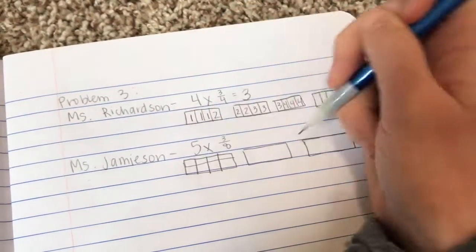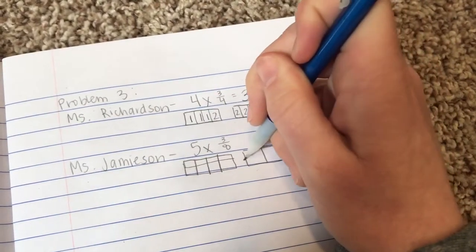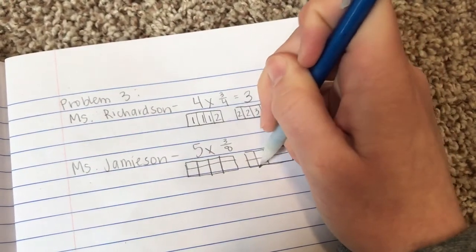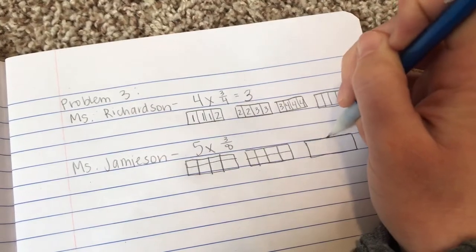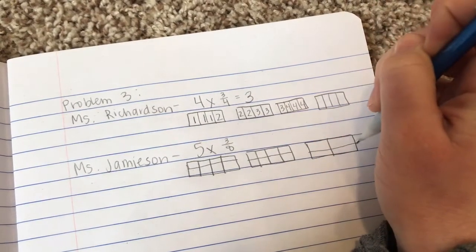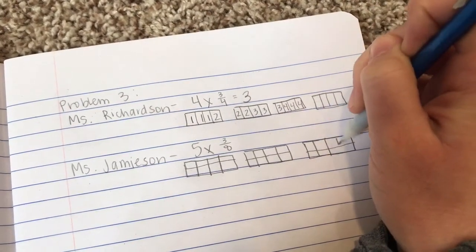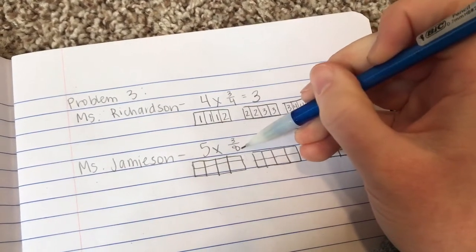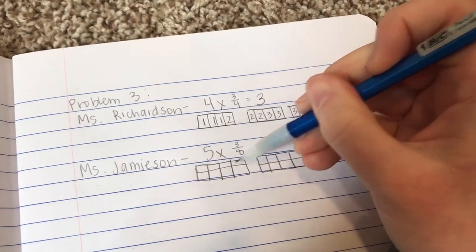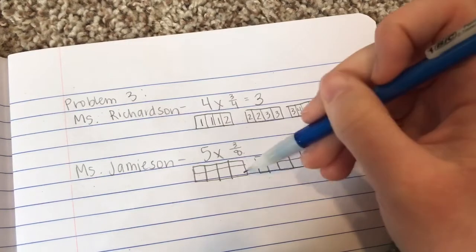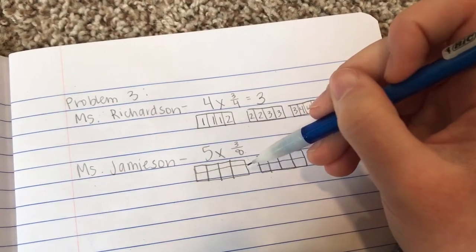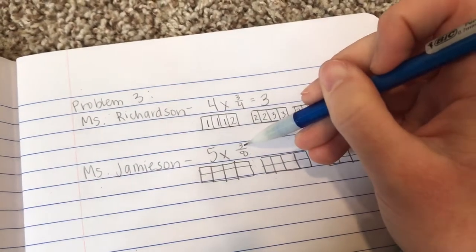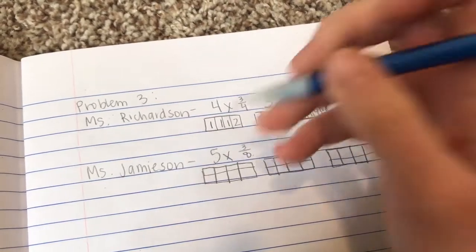Sorry, guys. 8. I do 4. Make it 8. And I'm going to do 4. Make it 8. Because I have an 8 on the bottom, 8 in my denominator, so that's why I have to separate each box into 8 equal pieces. I know this one isn't completely equal, but it'll work. And I'm going to write each number 3 times and stop at number 5.